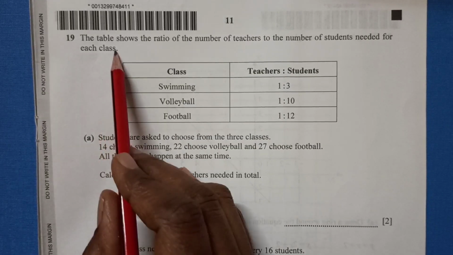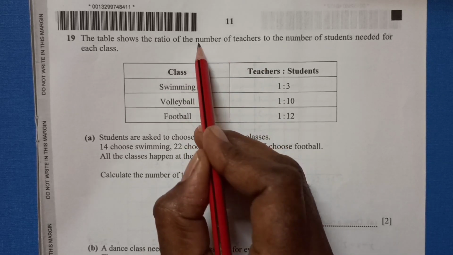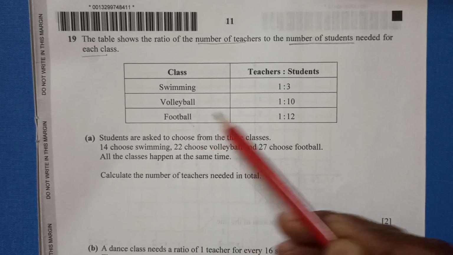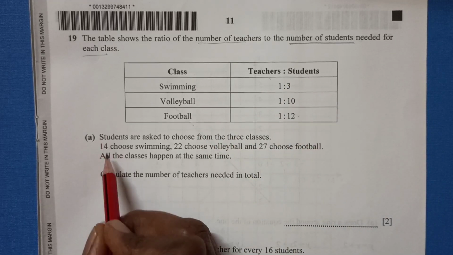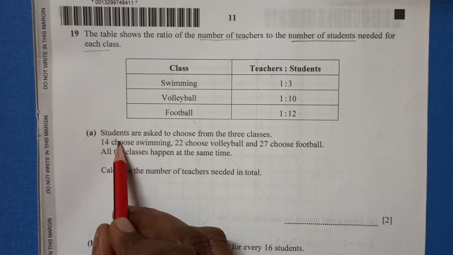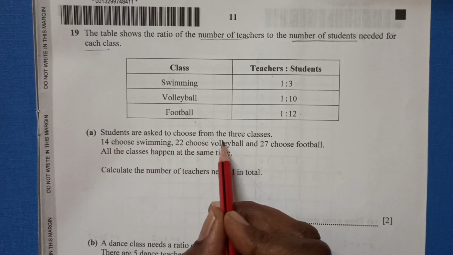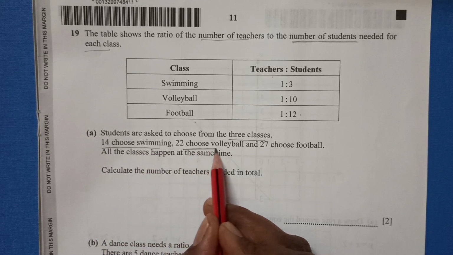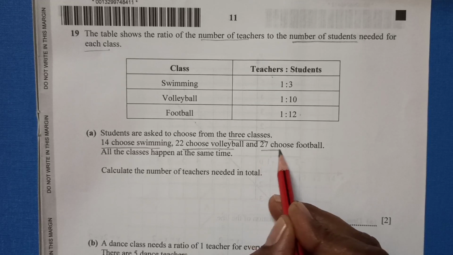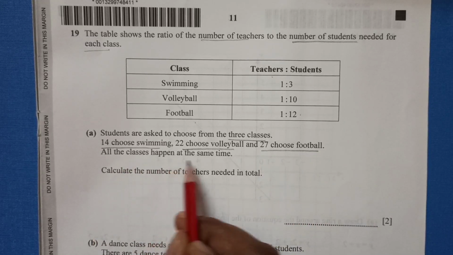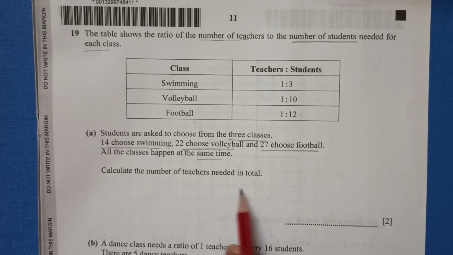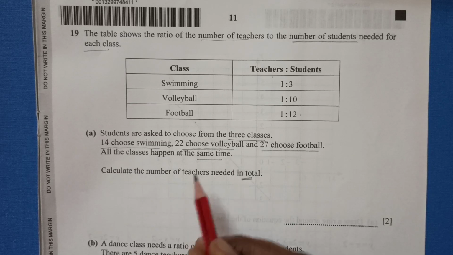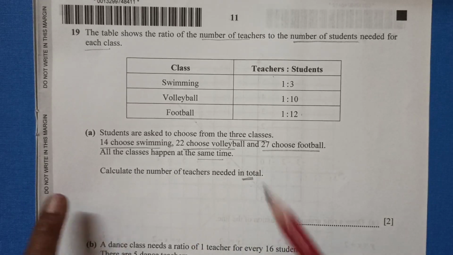Question 19. The table shows the ratio of the number of teachers to the number of students needed for each class. So we have classes here and teacher-student ratio on the other side. Students are asked to choose from 3 classes. 14 choose swimming, 22 choose volleyball, and 27 football. All the classes happen at the same time. Calculate the number of teachers needed in total. So as all the classes are happening at the same time, we need teachers in that ratio.